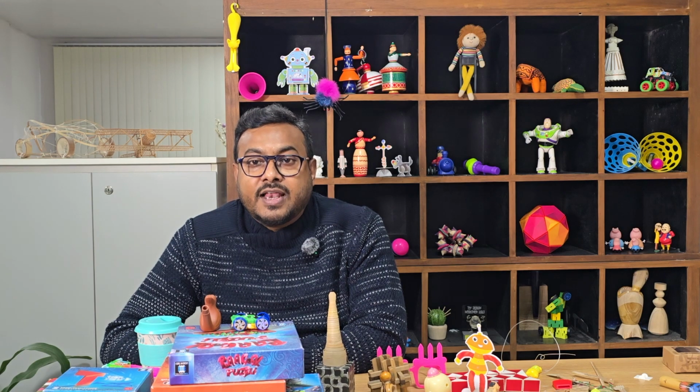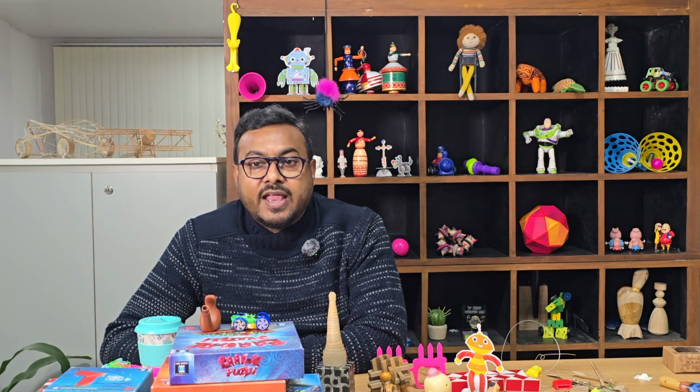Kashmir's papier mâché toys bring delicate hand painting and storytelling traditions. Bamboo and cane toys from Assam or Nagaland reflect resourcefulness and local ecology.